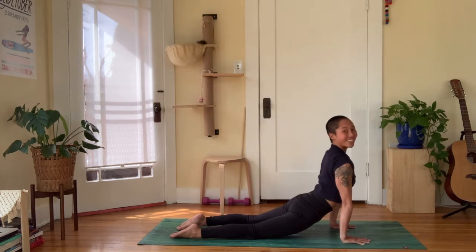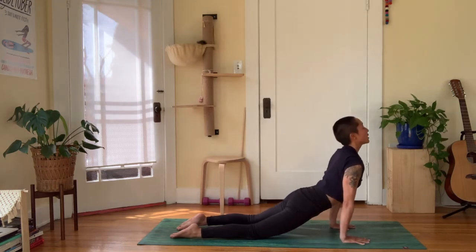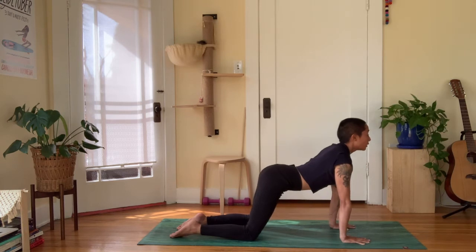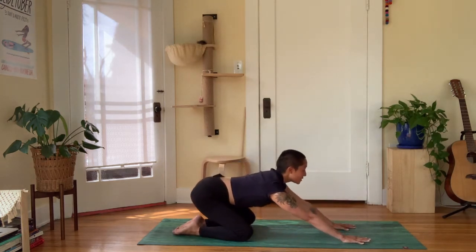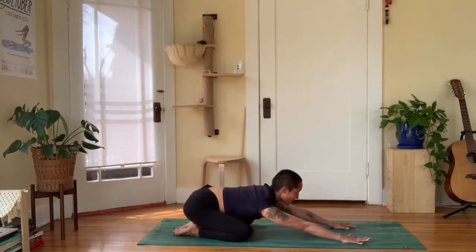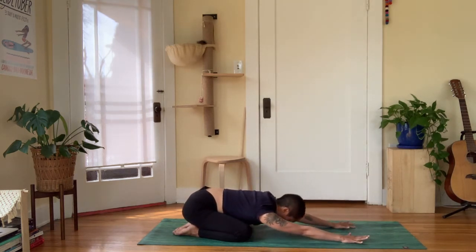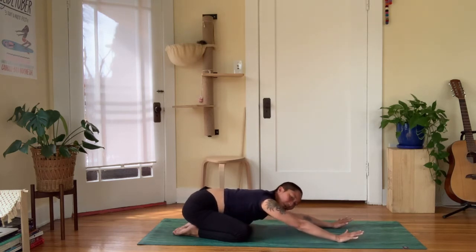Strong in the arms. Then to reverse, keep your gaze forward. Looking forward, hips go back. Hips towards heels. Keep looking forward as long as you can. Then bring your gaze down. Okay, stay in child's. One more breath.